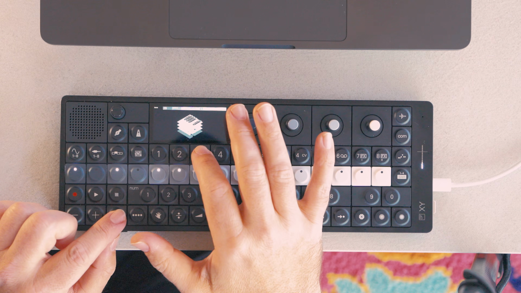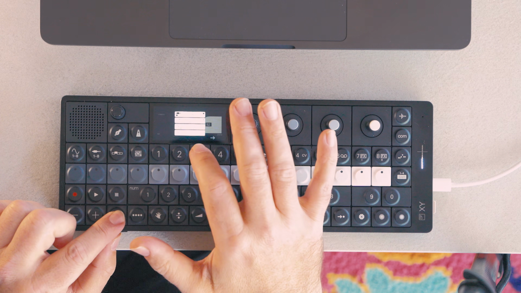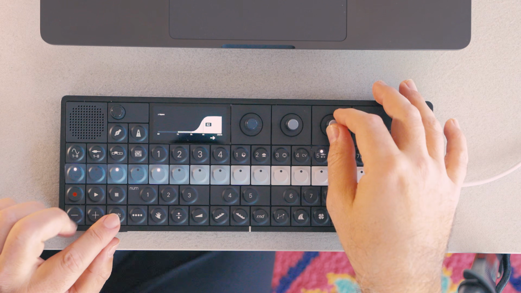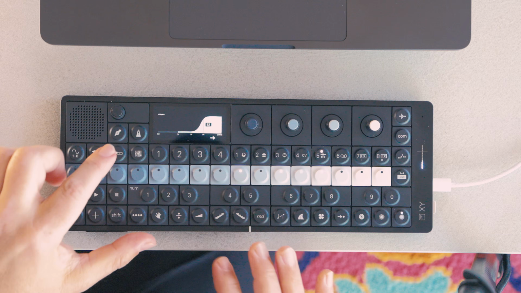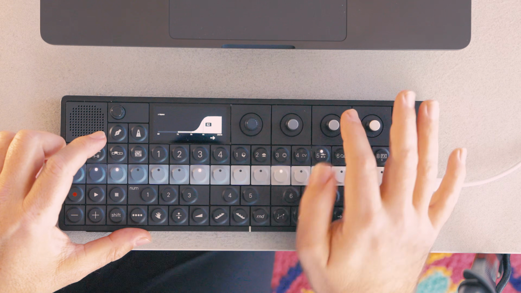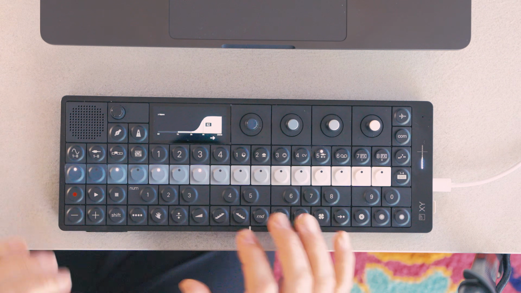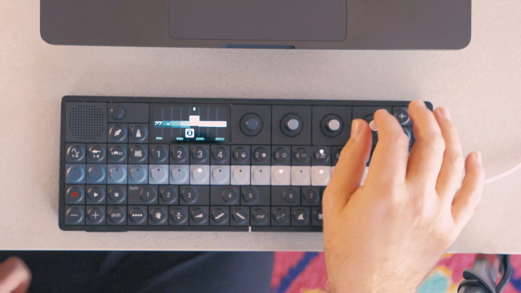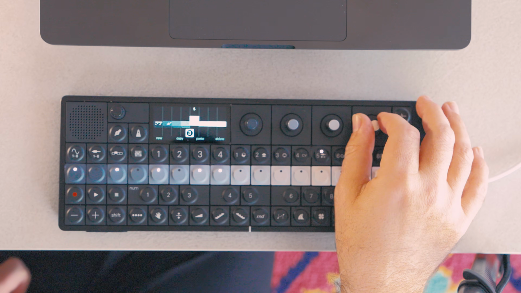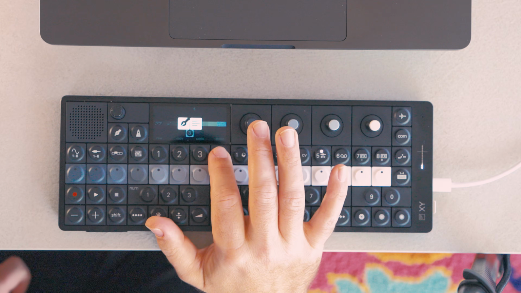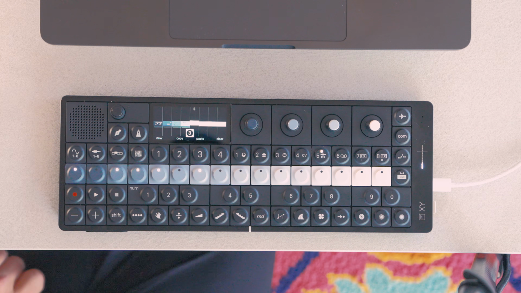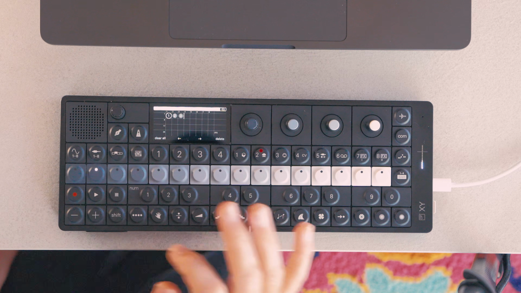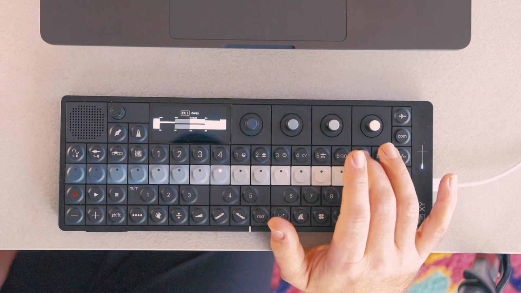And I can also change some of the effects routing here. Add a little bit of delay. Okay, let's actually play our whole song now. Let's also check out these effects, see what we got going on.